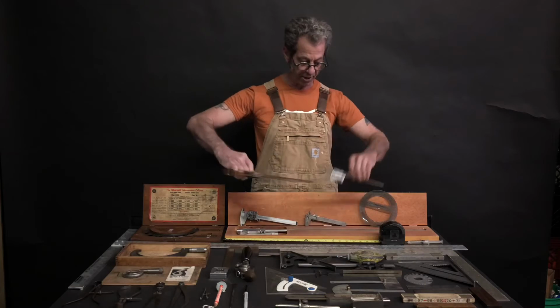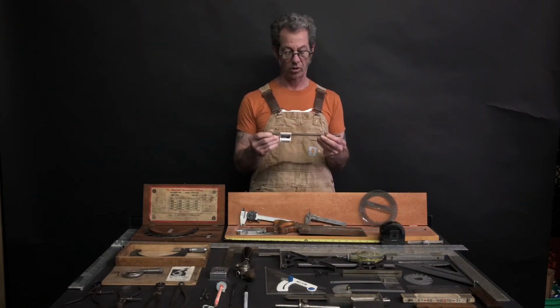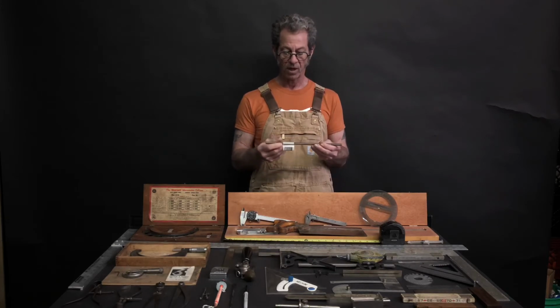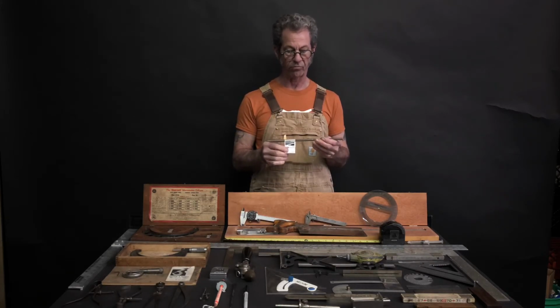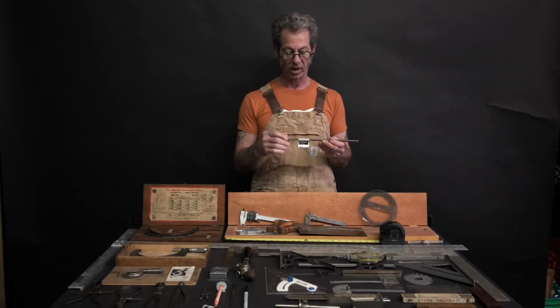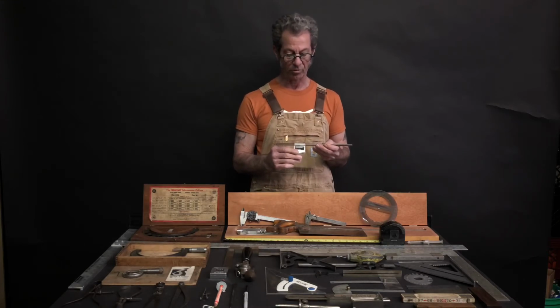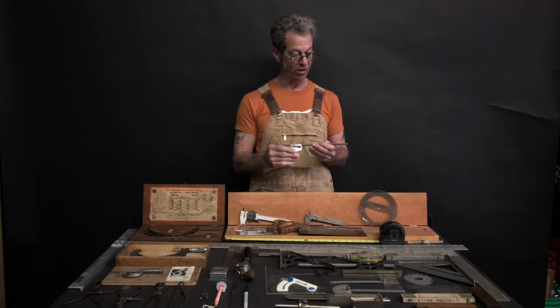Another example would be the frequency of occurrence of threads on machine screws. So I know that the machine screw threads are also defined by their diameter and the frequency of the occurrence of those threads on that hardware.